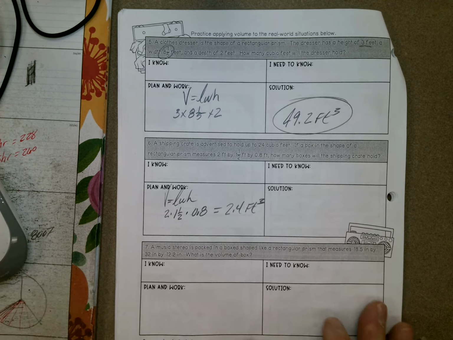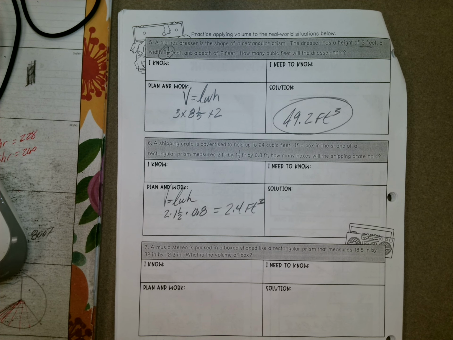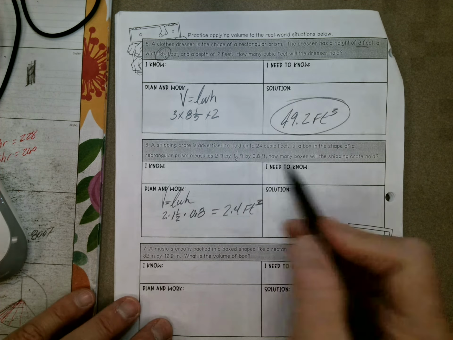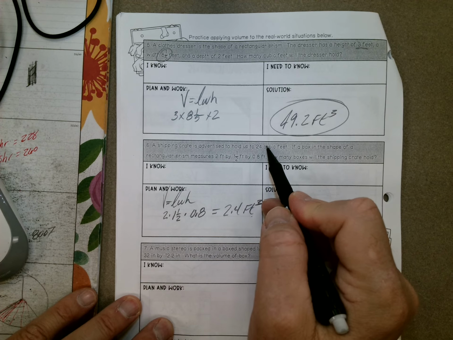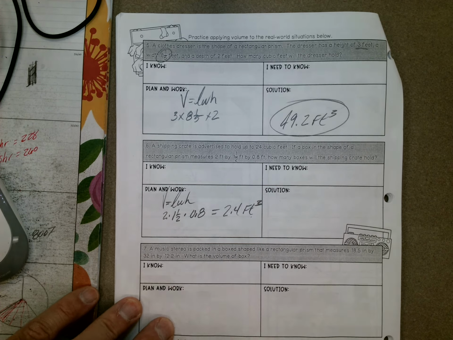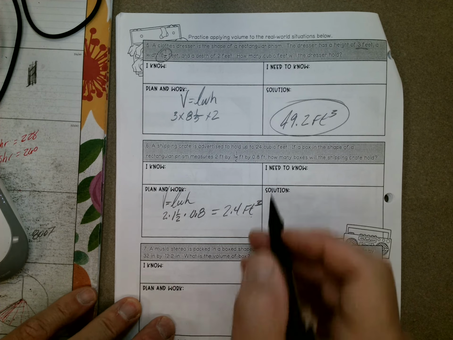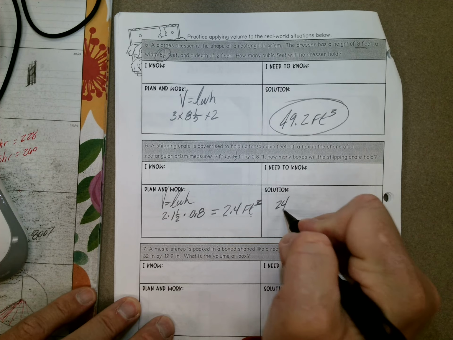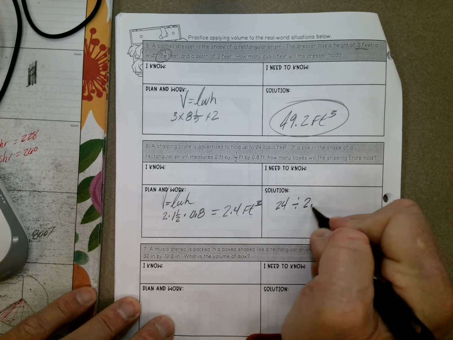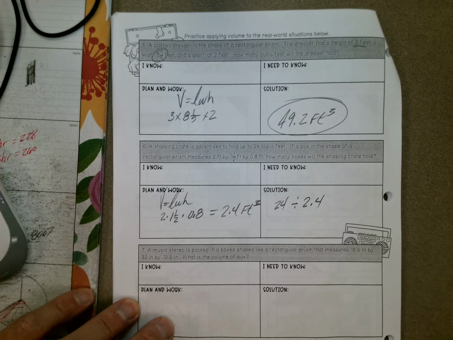But I think there's more to this question here. A shipping crate is advertised to hold 24 cubic feet. If a box in the shape of a rectangular prism is this, how many of these will go in that? So I think we need to do one more thing. I think we need to take that 24 and divide it by 2 4/10, right?